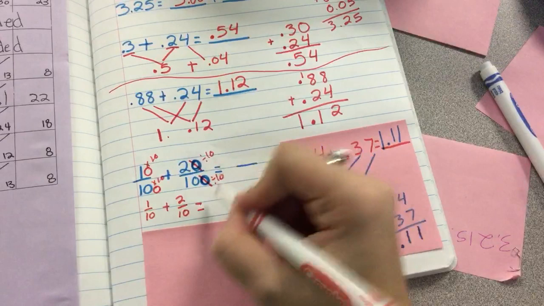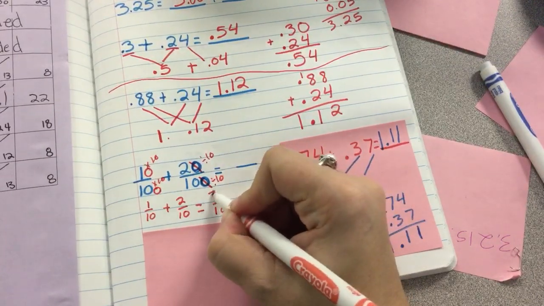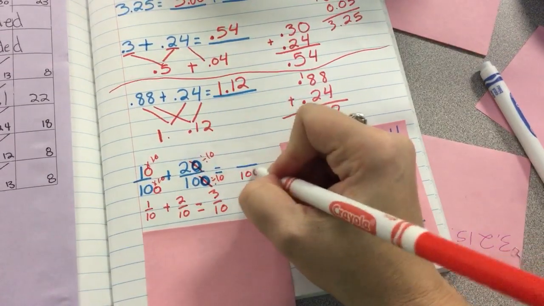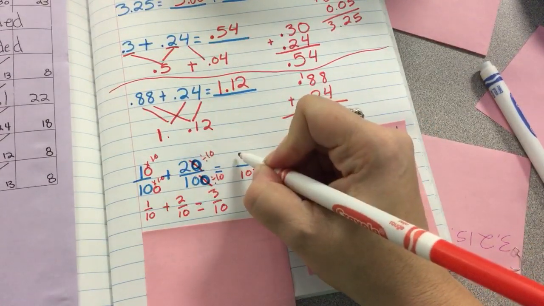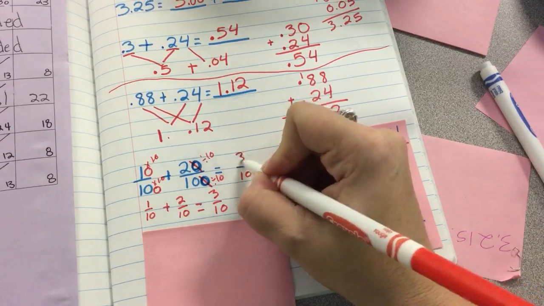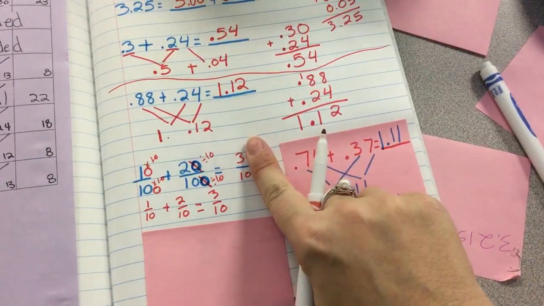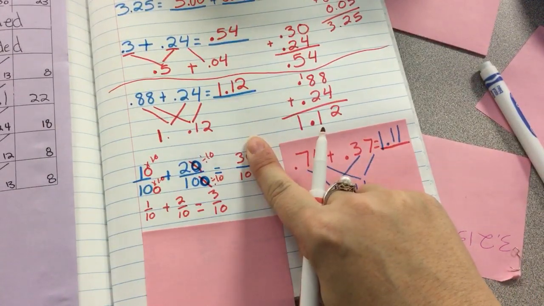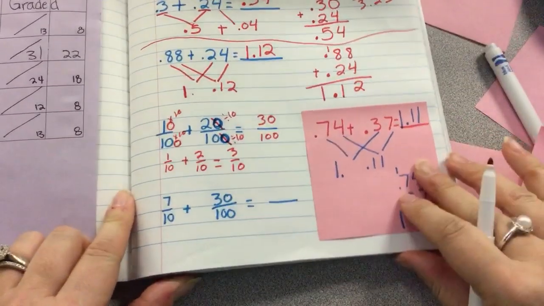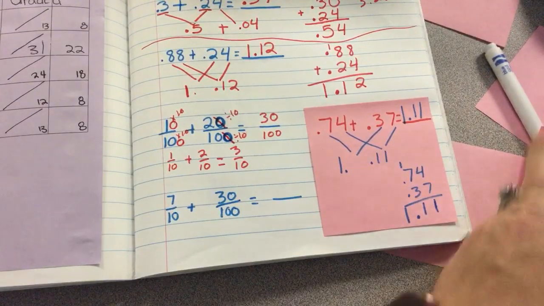If I was doing it in tenths, what's our answer? It would be 3. 3 what? 3/10. If I was doing it in hundredths, it would be what? Everybody. 30 hundredths. Which is the same thing as 3/10. Either one. So let's do this one. 7/10 plus 30 hundredths.